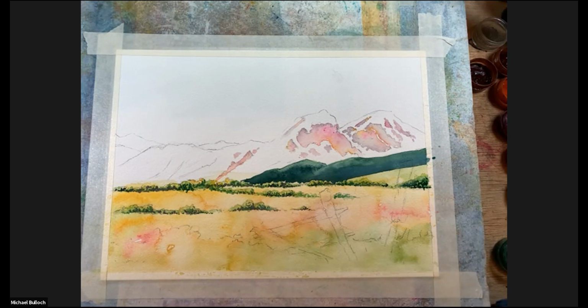Well, shoot, that didn't turn out the way I wanted it, but that's okay. It just looks like one big blob.